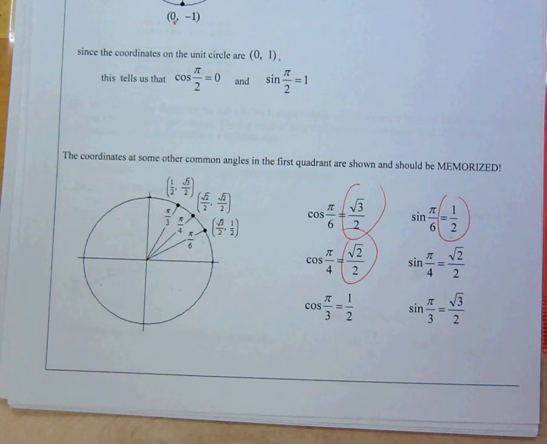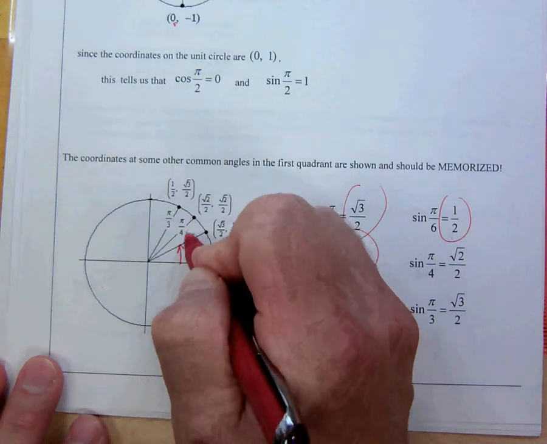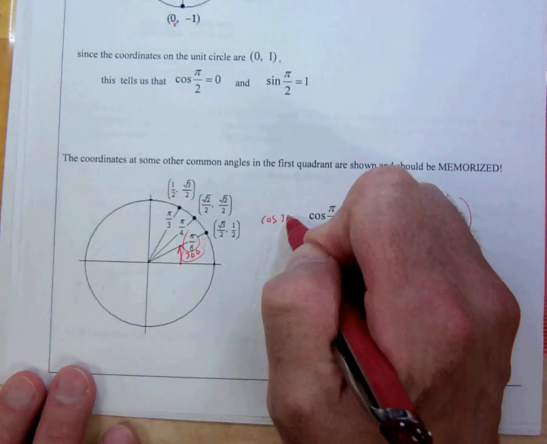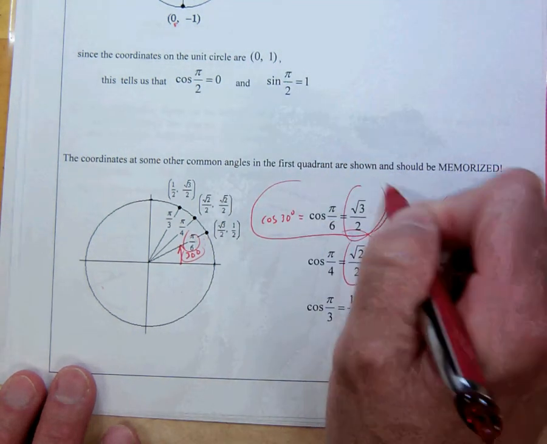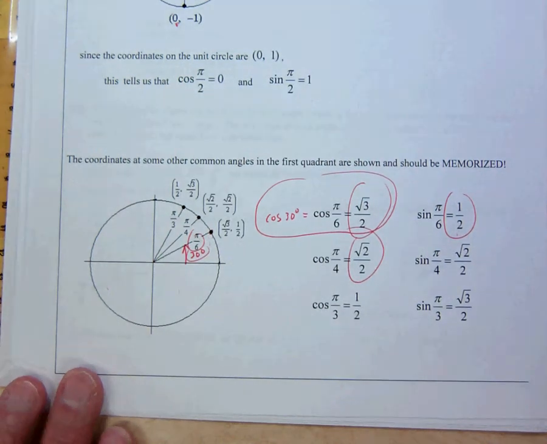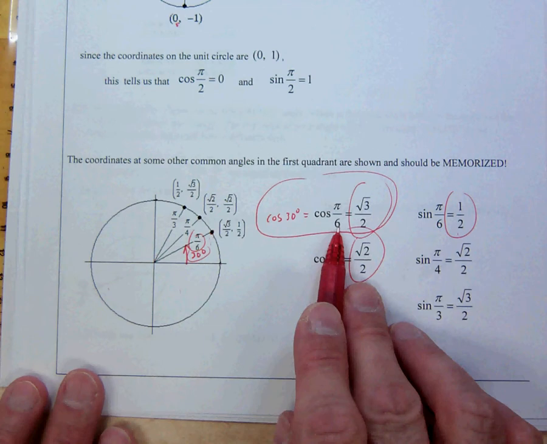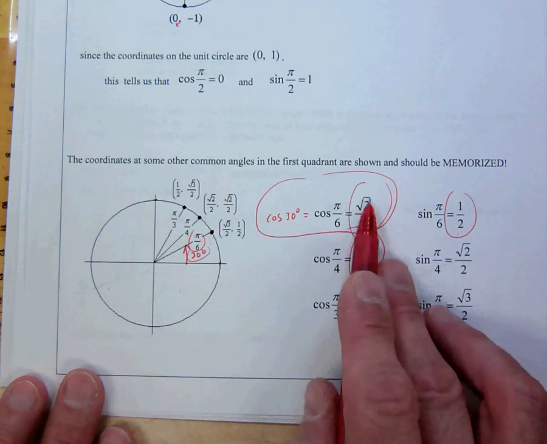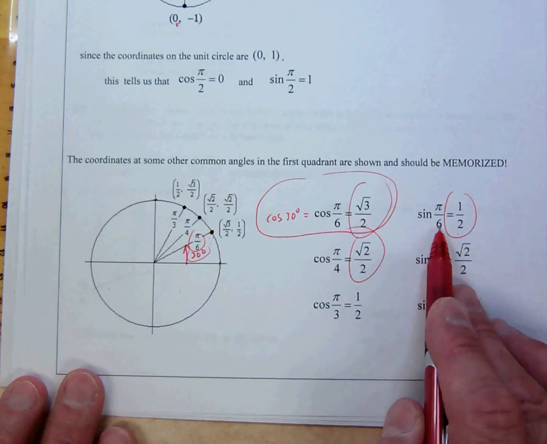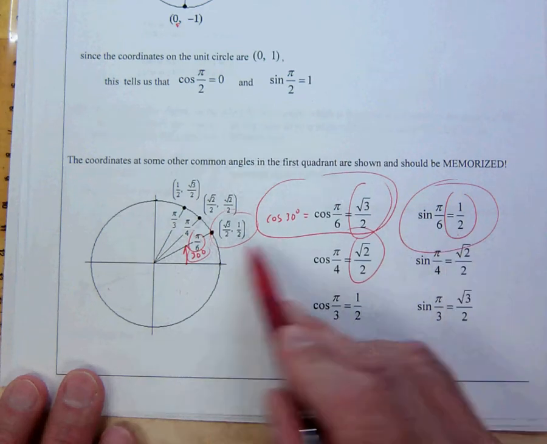Okay, just know that when you're at 30 degrees, which by the way is the same as pi over 6, that point right there is square root of 3 over 2 comma a half. So in other words, what's the cosine of 30 degrees? What's the cosine of pi over 6? That's what? Square root of 3 over 2. And then what's the sine of 30 degrees or pi over 6? You're going to have to memorize that as being what? It's the y value, which is what?